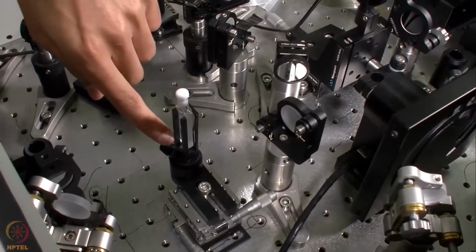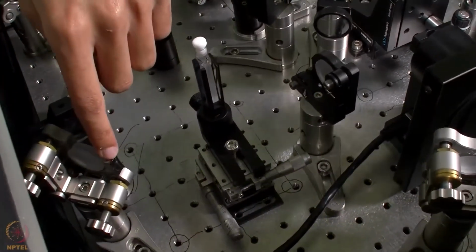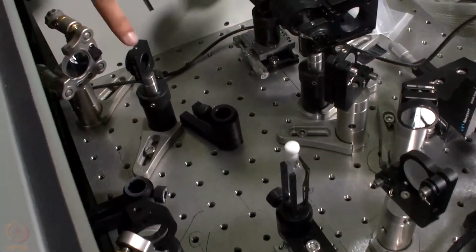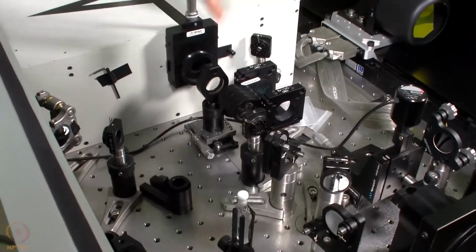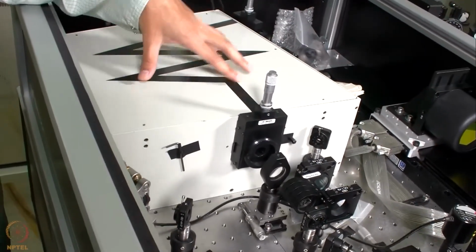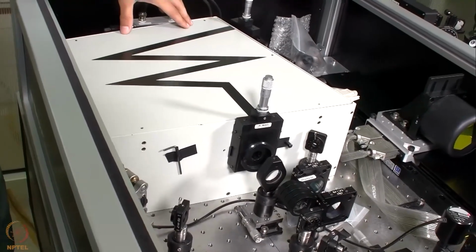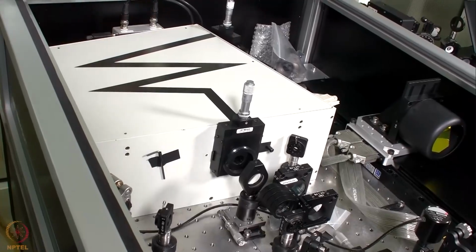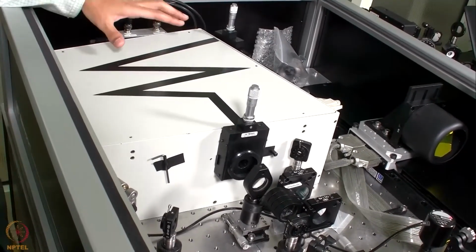Now after passing through the sample, the pump beam is blocked behind the sample, and the probe beam, which also consists of the signal, is made to travel all the way up to the spectrometer through the indicated path. Now this spectrometer consists of a grating which is used to spectrally resolve the signal and contains a CMOS camera which collects the optical signal. Now this CMOS camera is interfaced with the software and then the signal is collected.